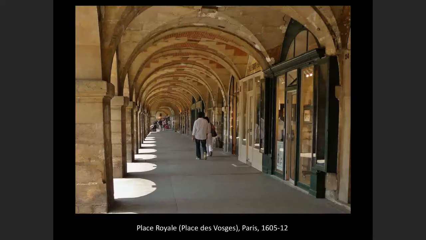And this is a view of the arcade. The loggia that goes around it was lined with shops. And so the nobility would rent or buy the townhouses and live above, and the ground floor would have shops that, even in this era, would have been high-end shops that appealed to the wealthy people living here. And even today, it's an exclusive, high-end shopping district with wonderful cafes and restaurants and so forth.